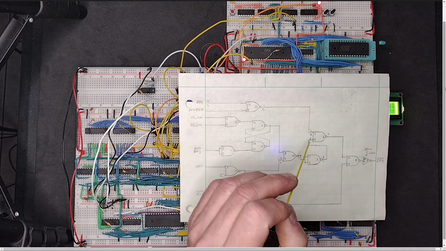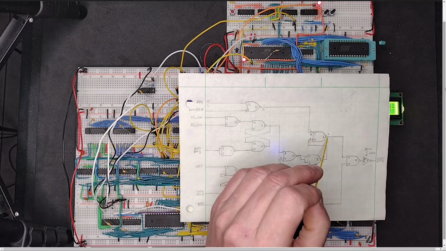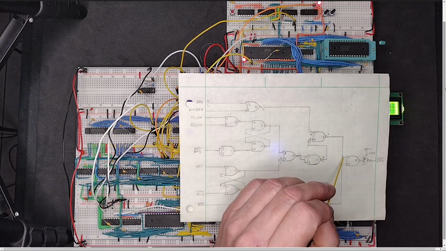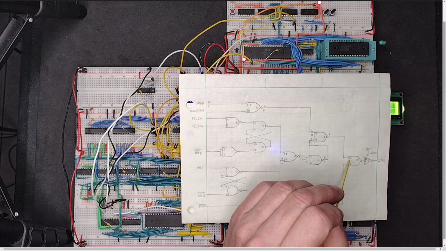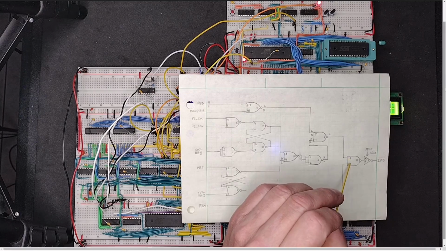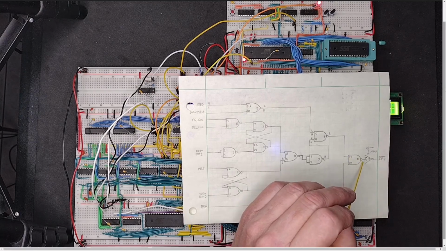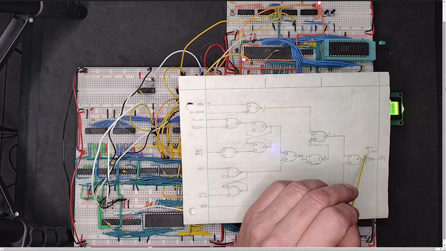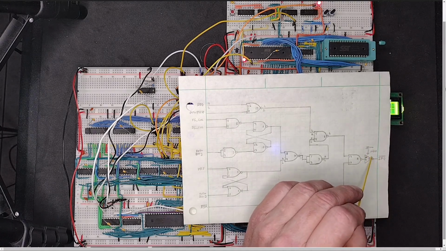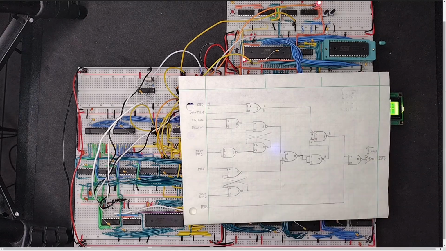Then the interrupts are enabled, because when this signal is high, then this signal will go low. So when either of these signals is low, then the output of the NAND gate will be high, and the output of this inverter, which I also built out of a NAND gate, will be low, and that generates the interrupt request.